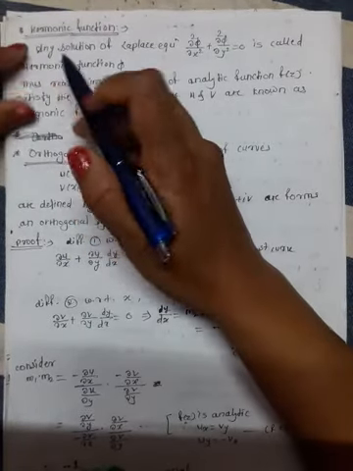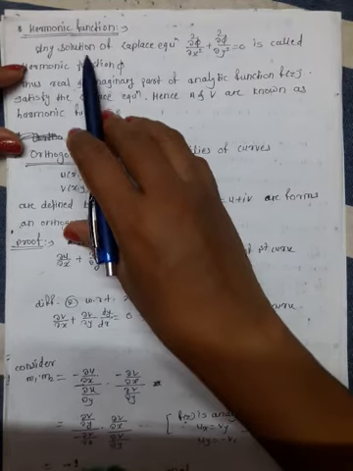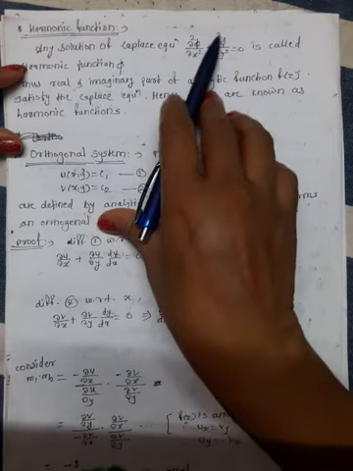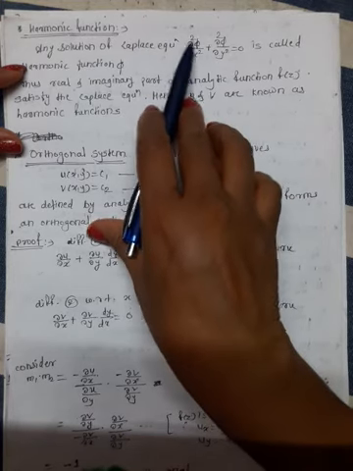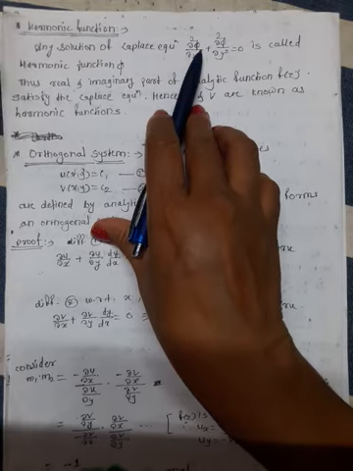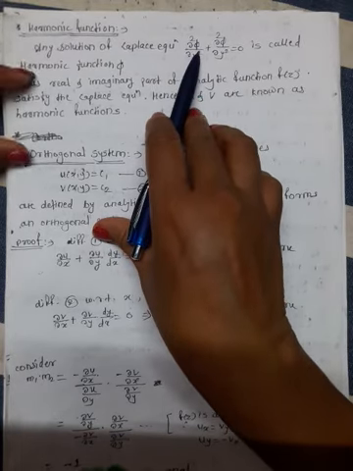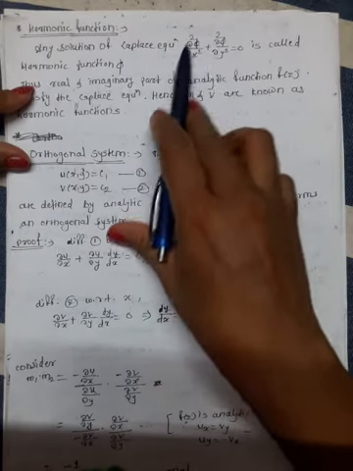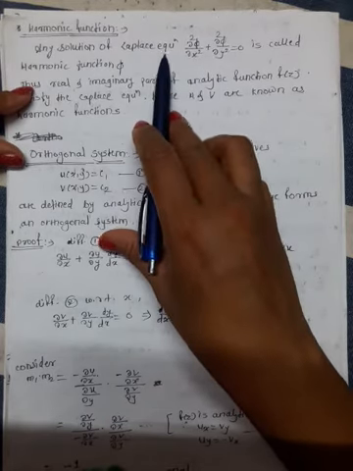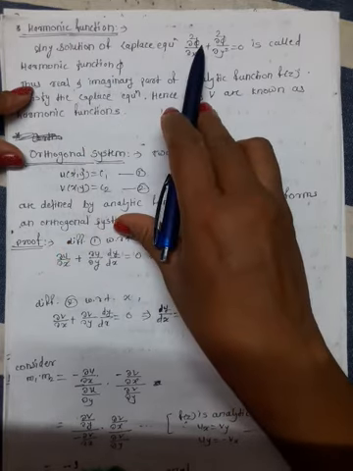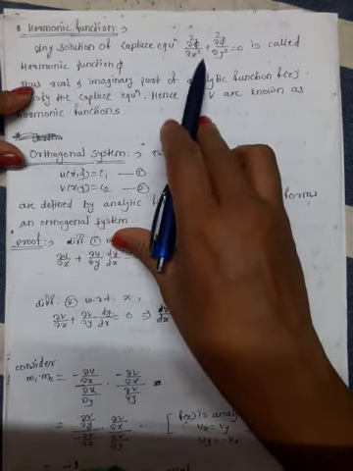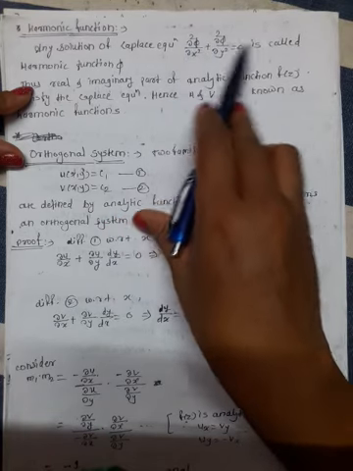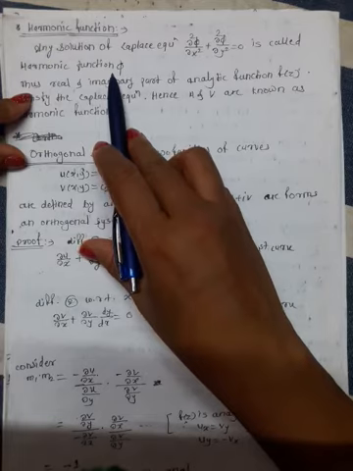The next definition is the harmonic function definition. Any solution of the Laplace equation, ∂²phi/∂x² plus ∂²phi/∂y² equal to zero. What does del square mean? It is the second derivative, the double derivative, of this function phi. Phi is any function of x and y. If phi satisfies this equation, it is called the Laplace equation. Any solution means finding the solution of this differential equation, finding the value of the function phi, and such a phi is called a harmonic function.